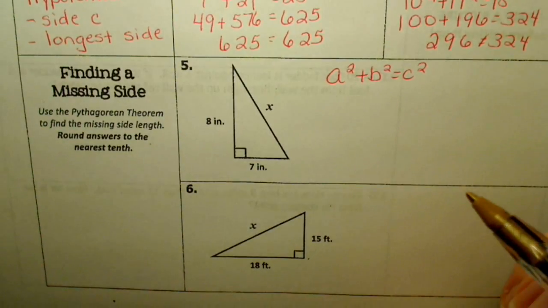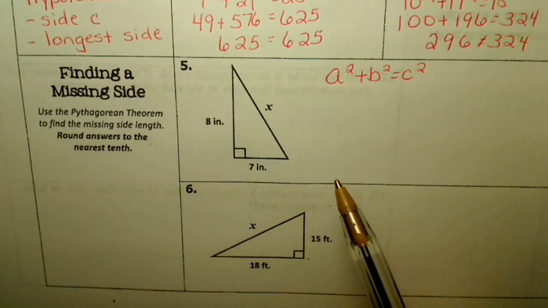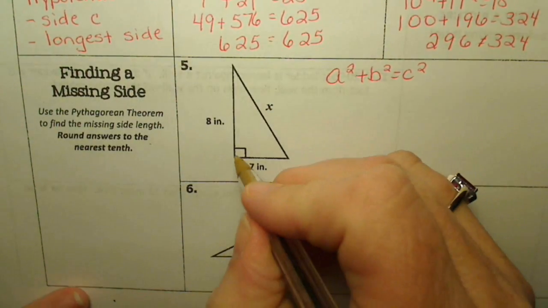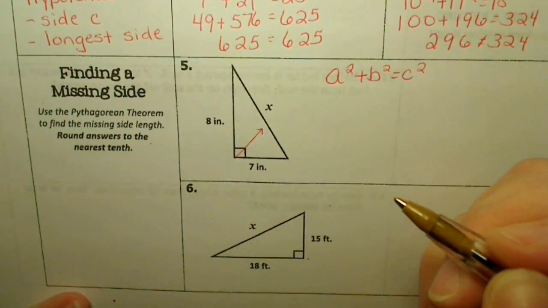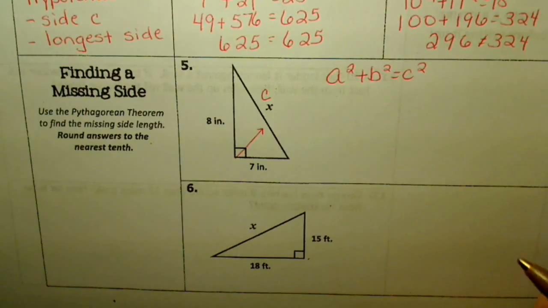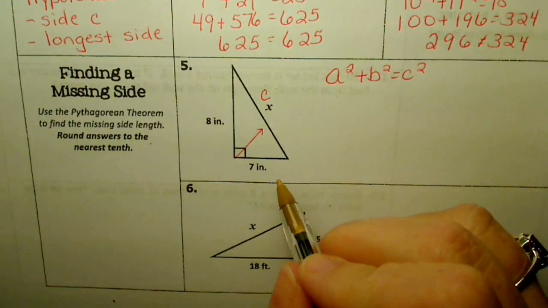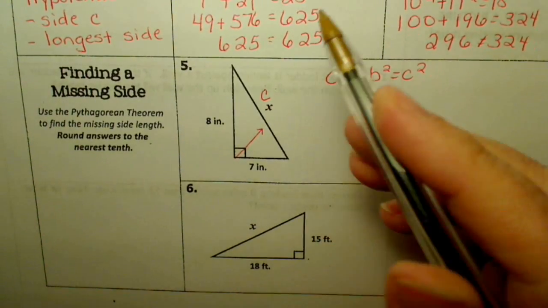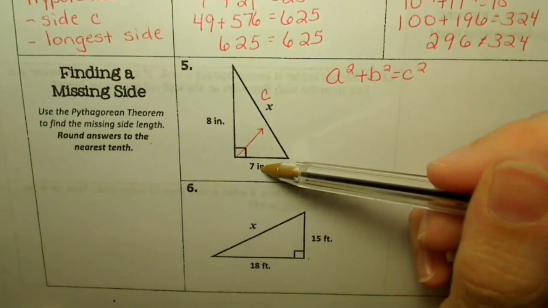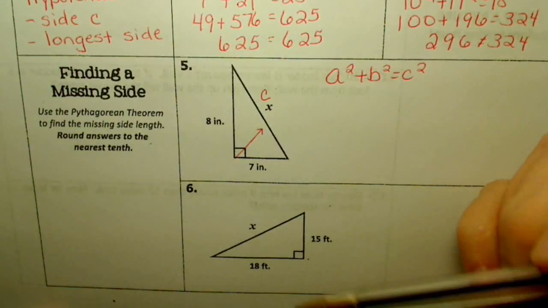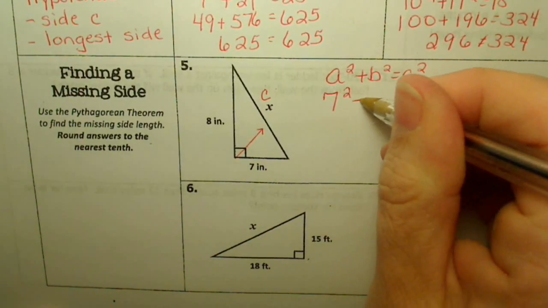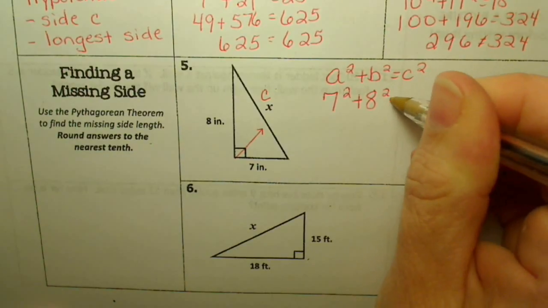Now, I want you to look and see which side you are solving for. Well, we're solving for this side. It is opposite of the right angle. So that means this side is going to be side C, because that would be the hypotenuse. This is A and B. Either this is A and this is B, or this is A and this is B. Doesn't matter what order. So let's just say I put 7 squared plus 8 squared.